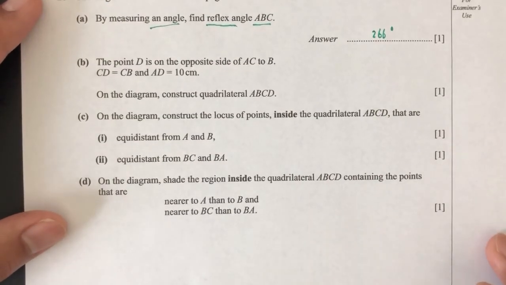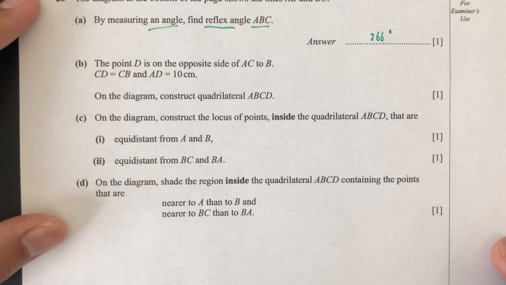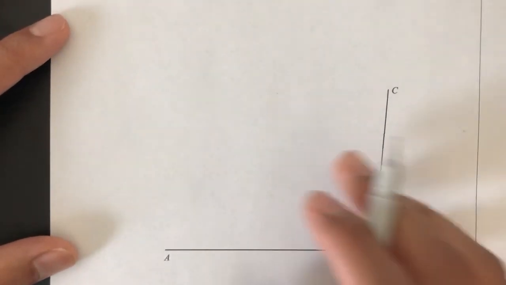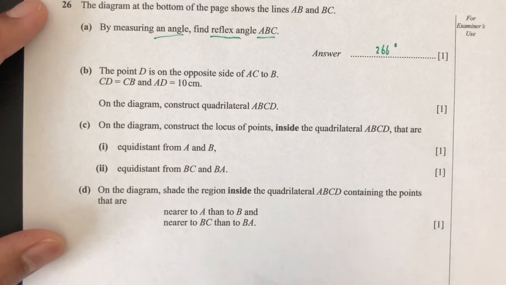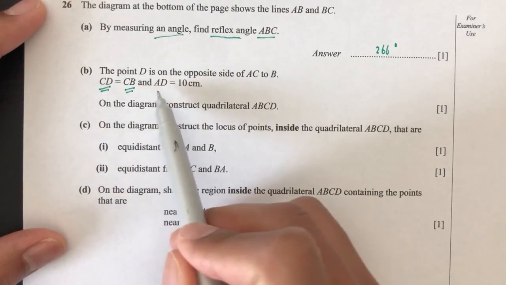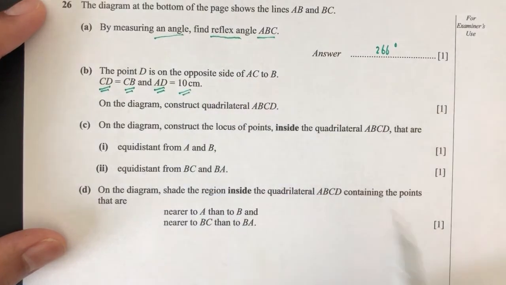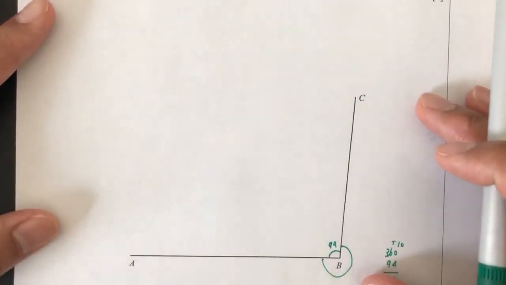Now for part B, the point D is on the opposite side of AC to B. So it will be on this side, the point D. Now it says CD is equal to CB and AD equal to 10. So what is the size of CB? Let's find the length of CB.